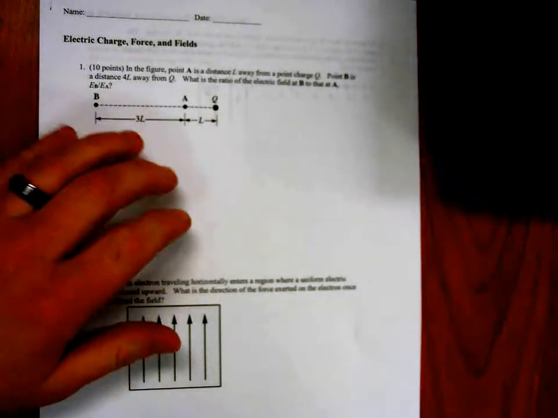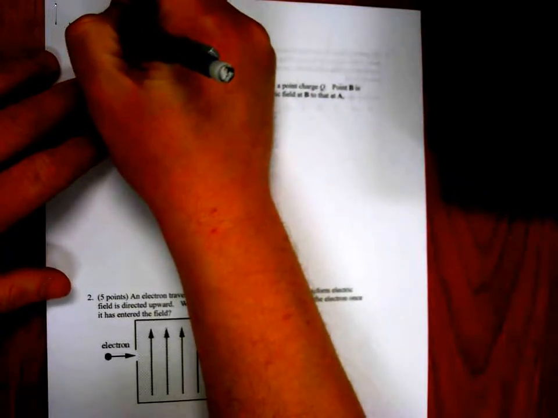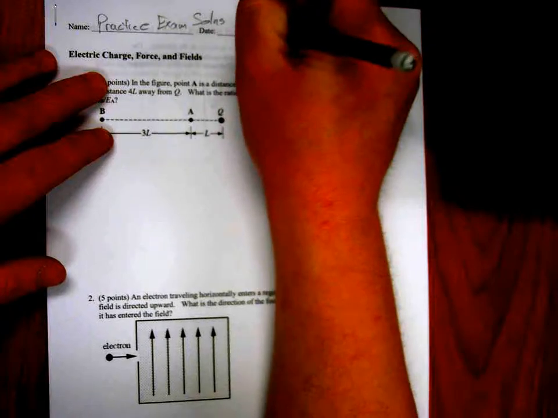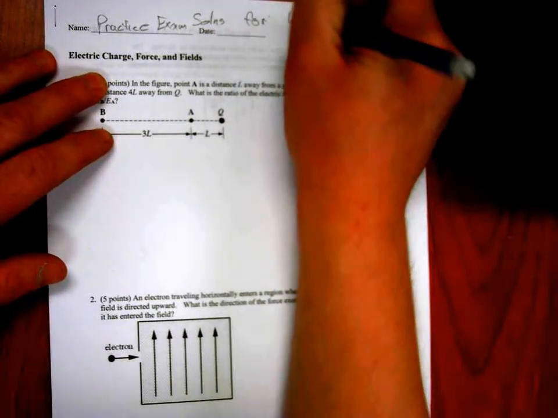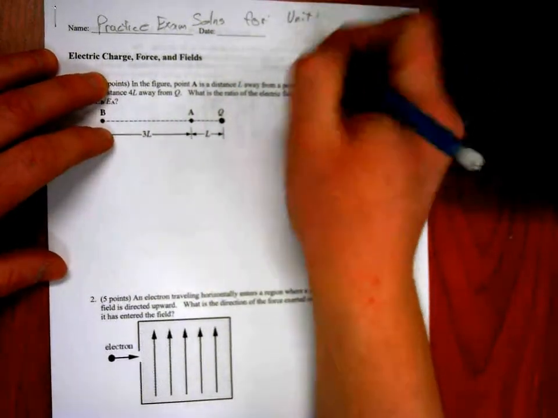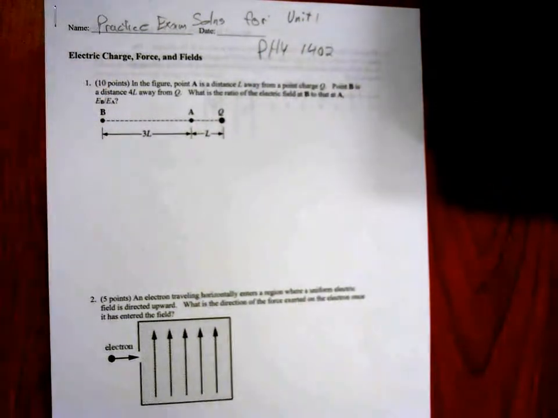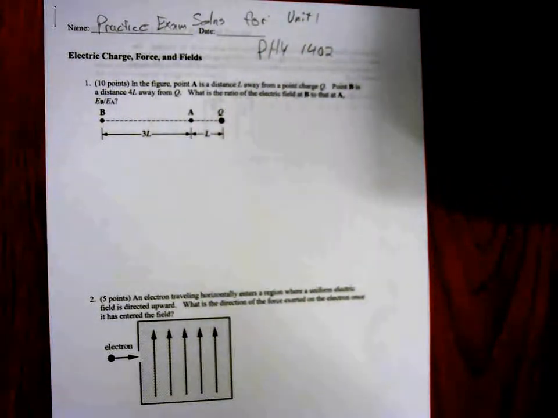This is going to be the practice exam solutions for the Unit 1 test of Physics 1402 E&M. Okay, so let's get started.